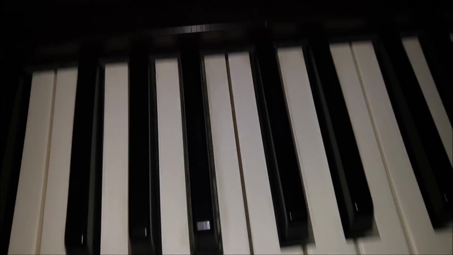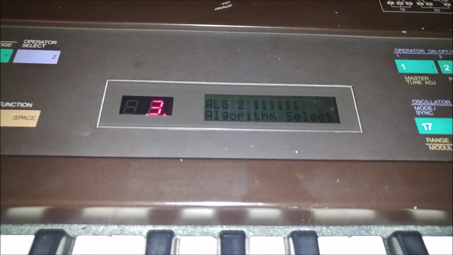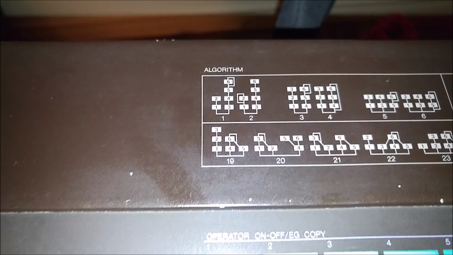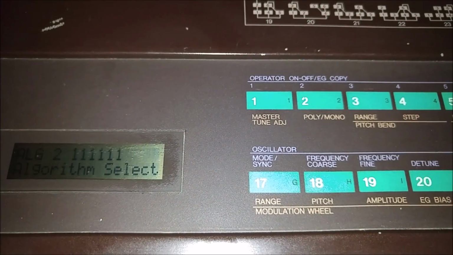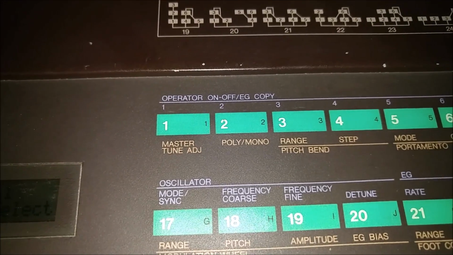A sine wave. So, how do we change this? Well, before we do that, we want to make sure that we're only using operators 1 and 2. So we want to use the operator on-off buttons to turn off everything except for operators 1 and 2.